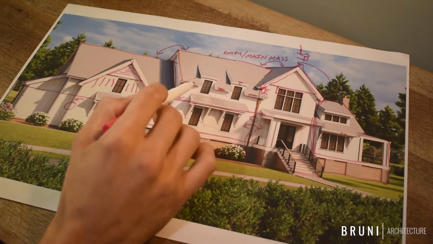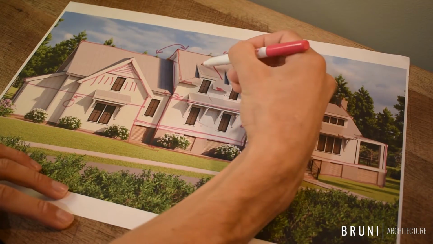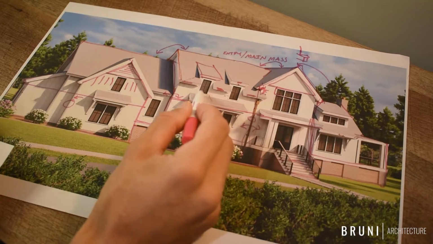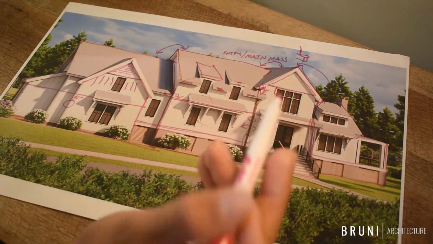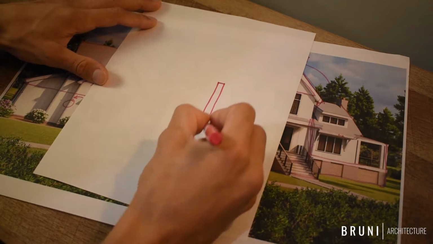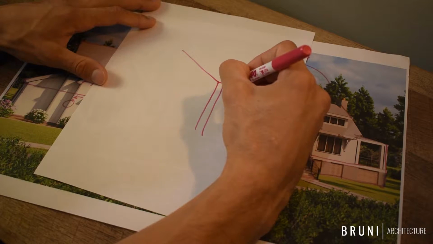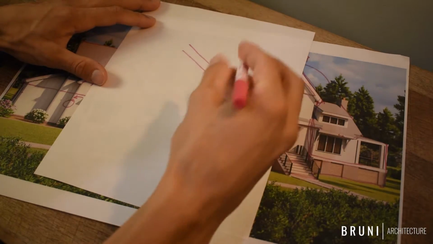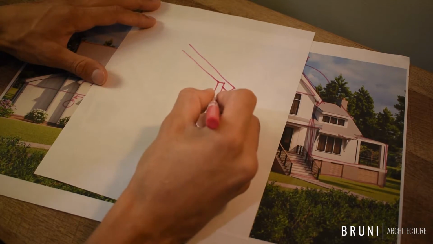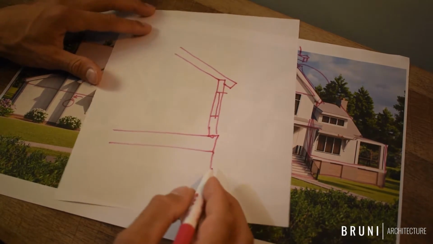All right, so another detail that's really important to get right is this shed roof detail here. To make this look correct, there's really only one thing you have to worry about. Let's say I'm drawing a section. This is your top plate. This is your rafter. And say your window is here. And then this is your floor system.